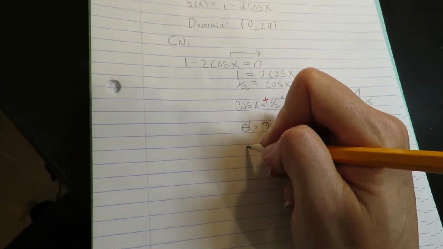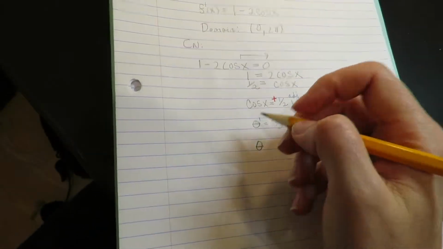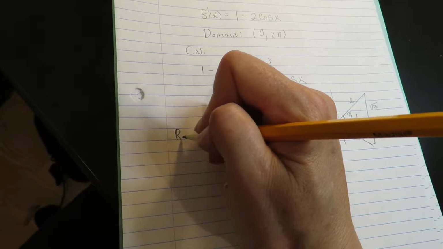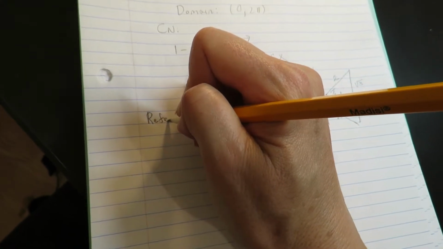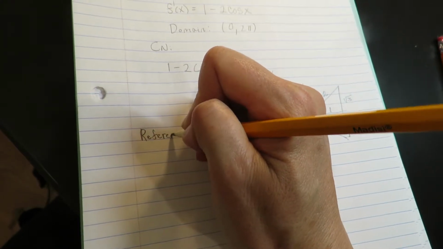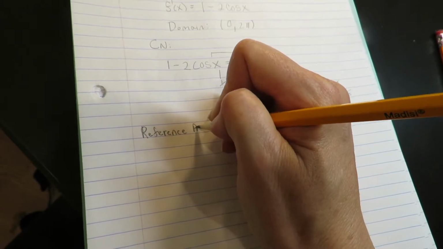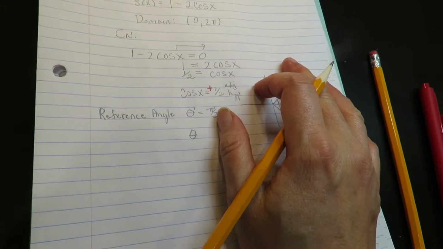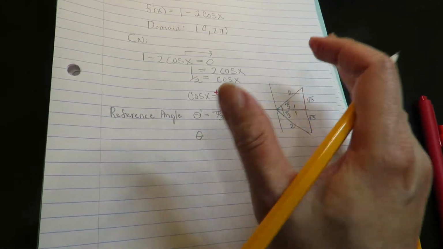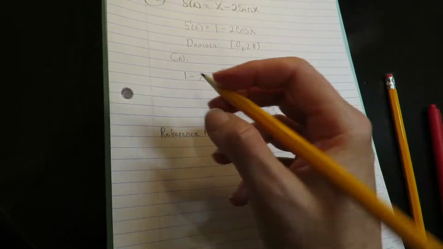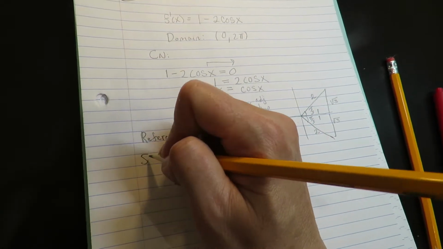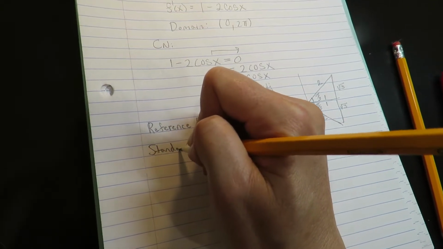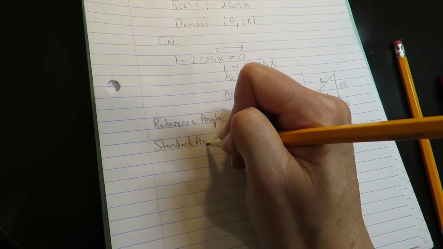Now you have to do theta, which is the standard angle. So remember, this one's the reference angle. That's an intermittent step, a middle step. And then you write from that the standard angle.